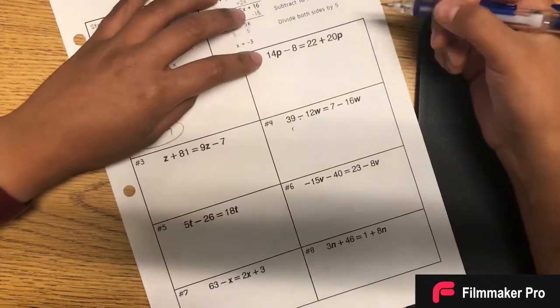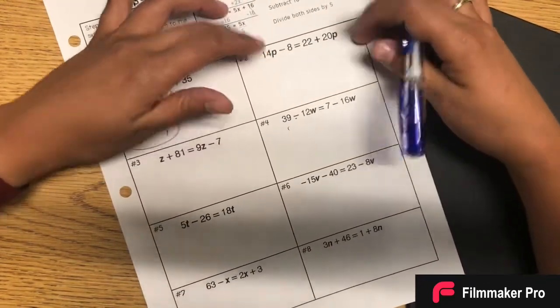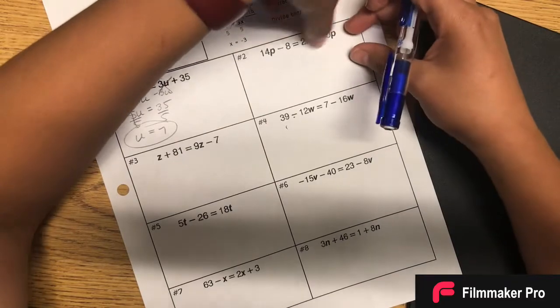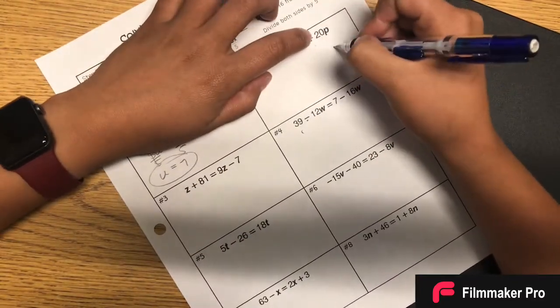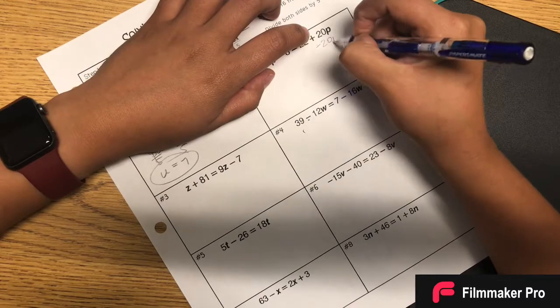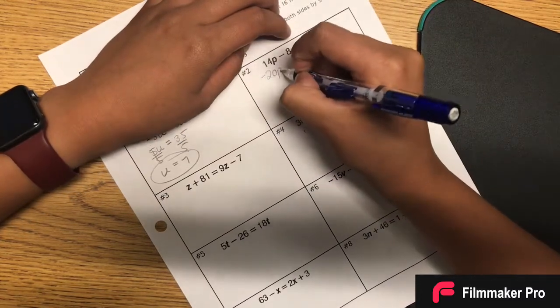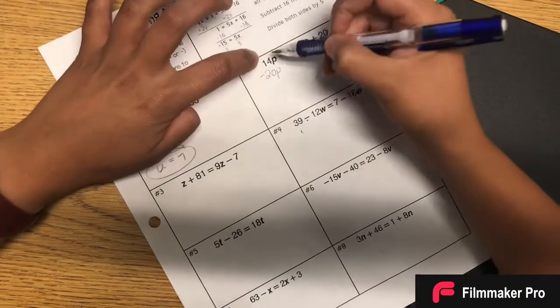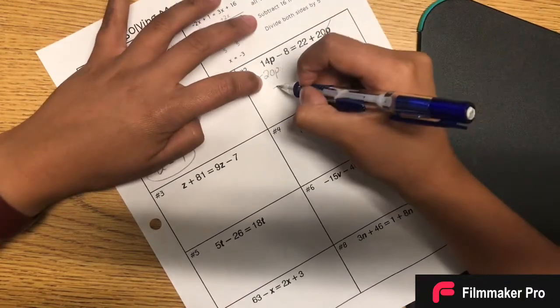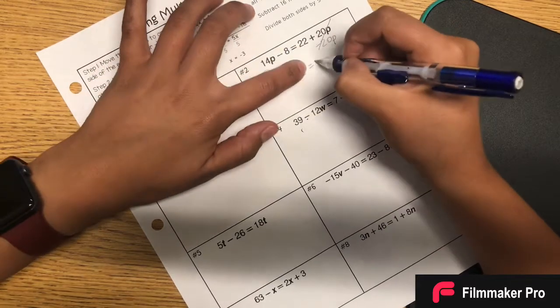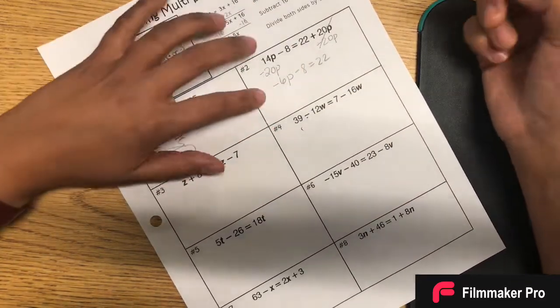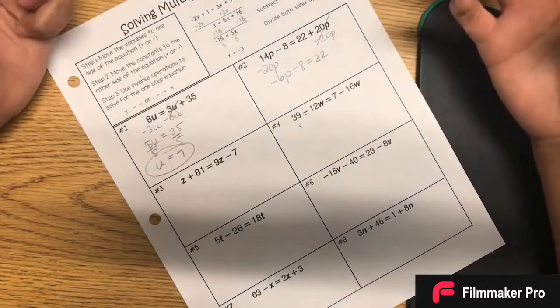Look at number 2. So if I see a variable on both sides, I'm going to move the one that's on the right over to the left. Well, if I try to add 20p, it won't cancel out the 20p's. So I actually want to subtract 20p. So those cancel. 14 minus 20 is negative 6p. I still have minus 8, and I still have 22 on that side. So now it's a 2-step equation that we've been practicing.